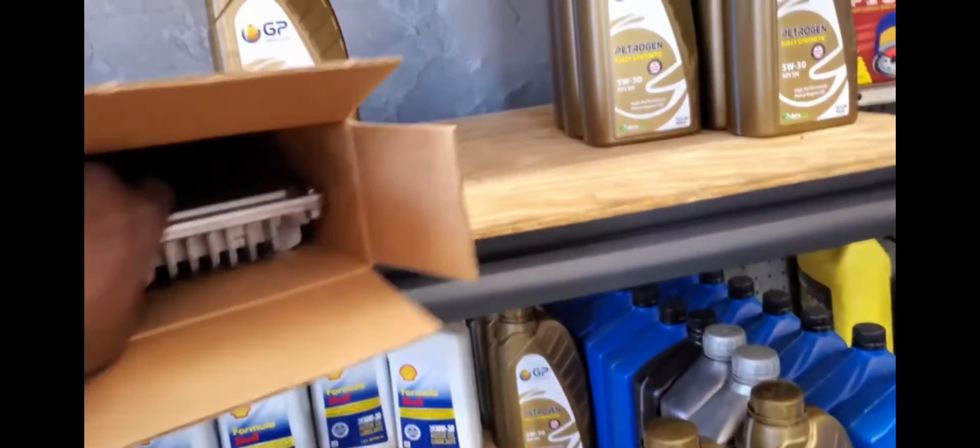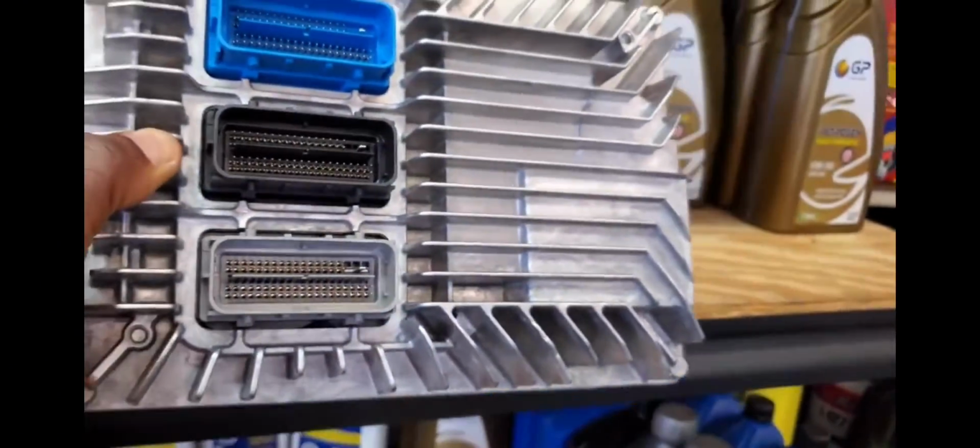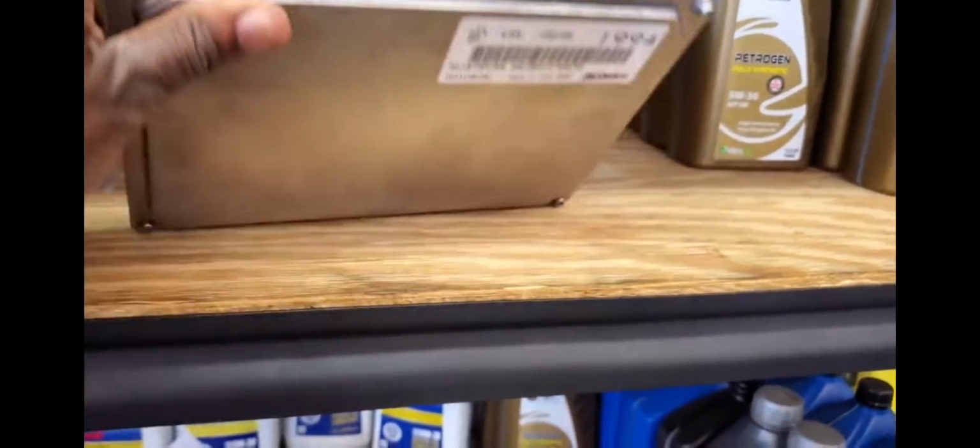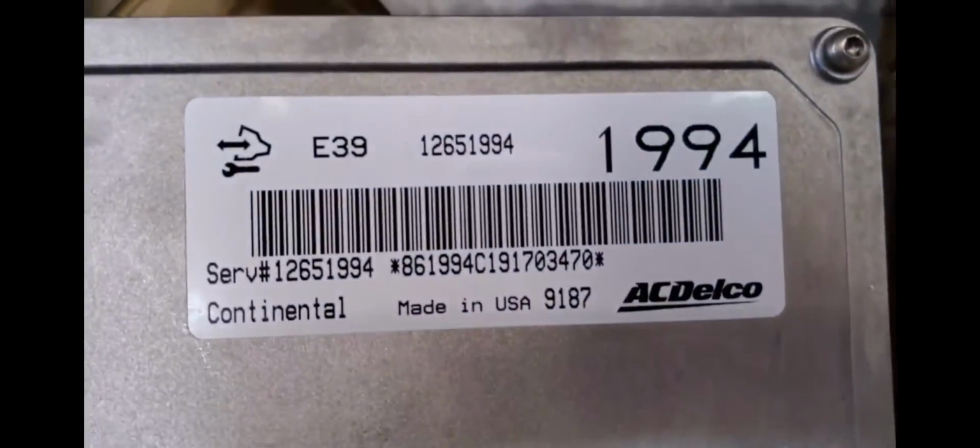This is an example of the engine computer. You see, this is one. This engine computer combines the transmission and the engine. I believe the blue connector is for the transmission. The software comes for both of them together. This is AC Delco GM original. Here is the part number. This car here is a 2017. Notice here.